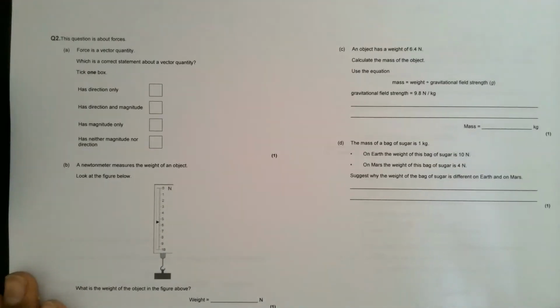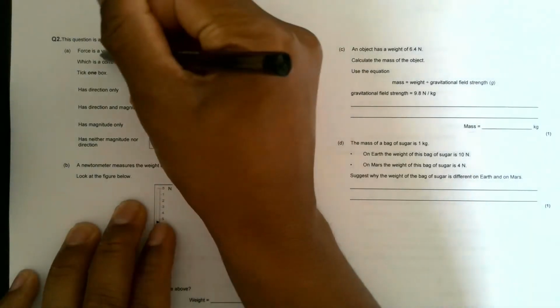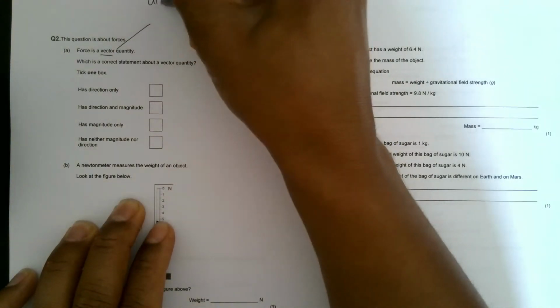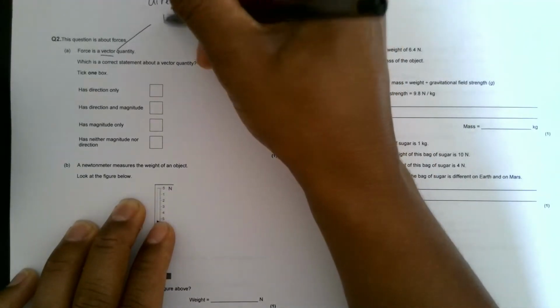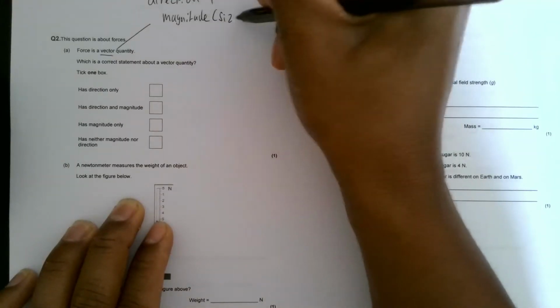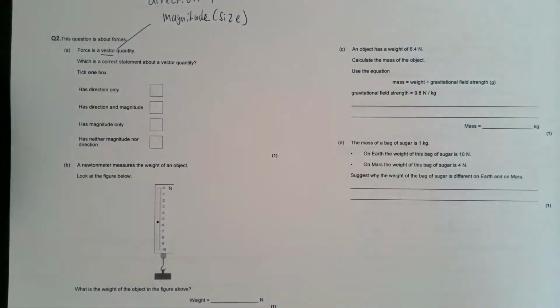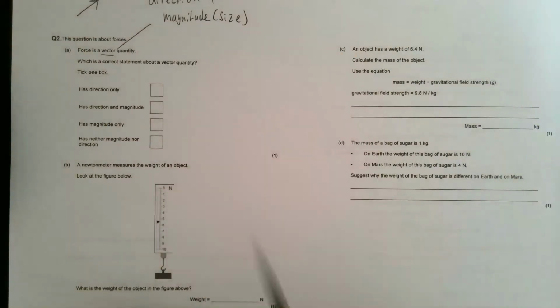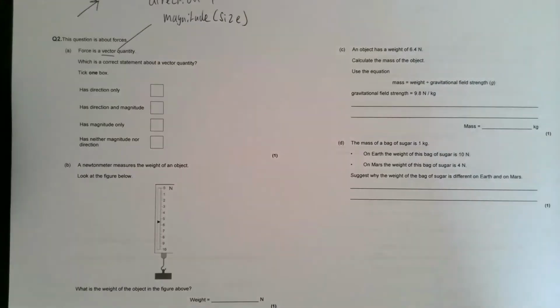Question 2. So this question is about forces, and it says A, force is a vector. So a vector is something that has a direction plus a magnitude, which is the same as size. So how big the force is. We can know that because we represent forces by using arrows, okay? The bigger the arrows, the bigger the size. The direction of the arrow shows us which direction the force is acting.